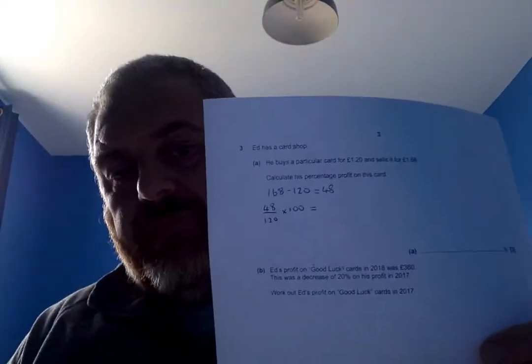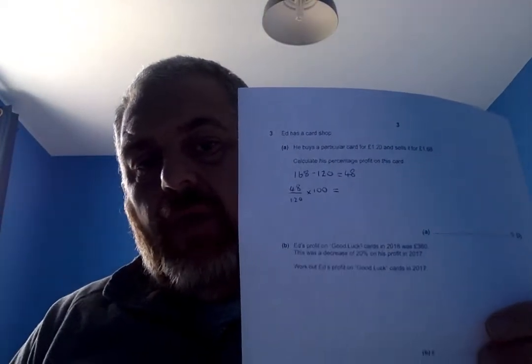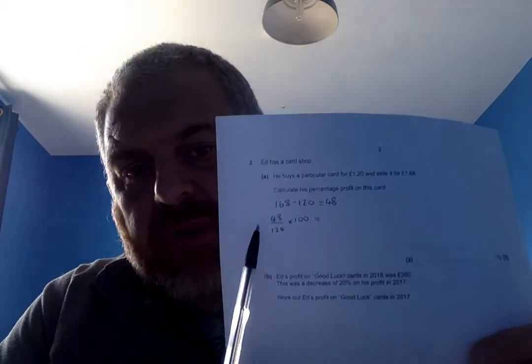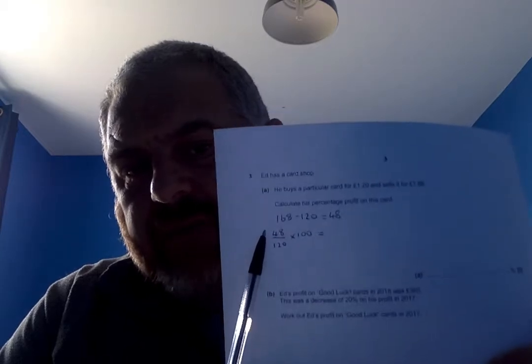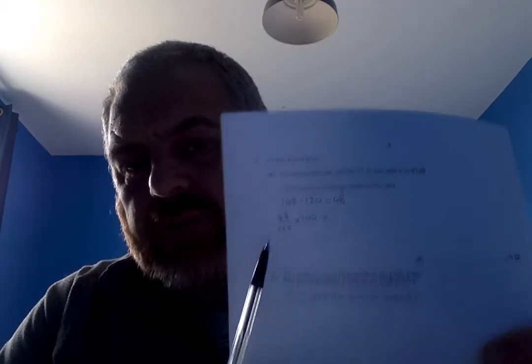Okay, that's how much physically I've made on the card, and we always divide by our original amount, so 48 over 120 and times by 100 would turn that into a percent for us. Now just experience here, I'm going to cancel this 48 over 120. A nice factor for me there is 12s, so there's 4 12s and 10 12s. So that equals 4 over 10 times 100, which equals 40% profit.